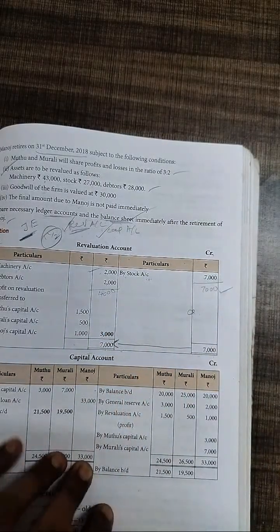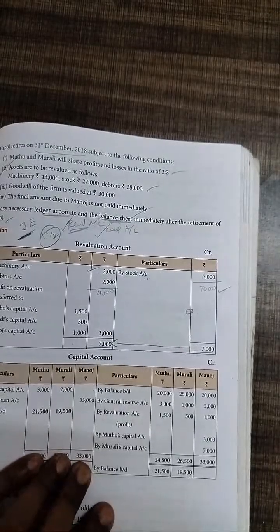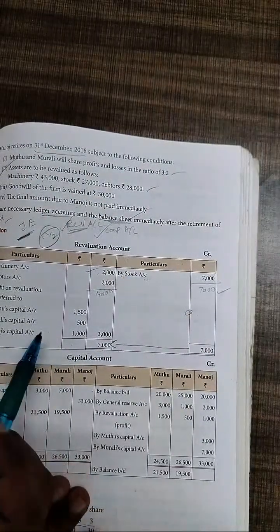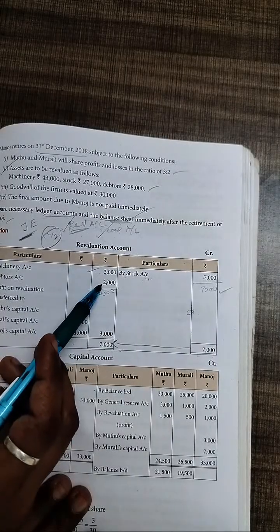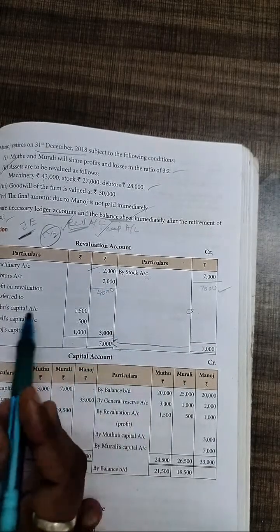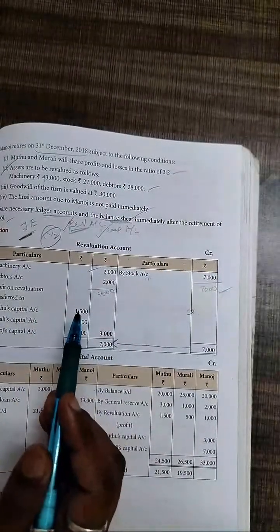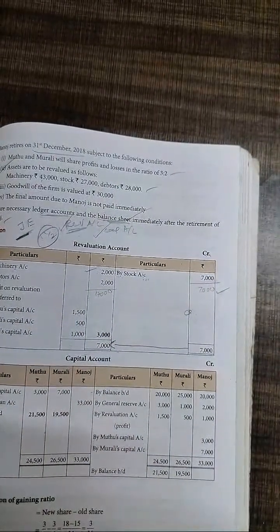Now we have to find out the profit. How can you find out the profit? We have to subtract the lesser value from the total. Which side has the lesser value? The debit side has the lesser value.